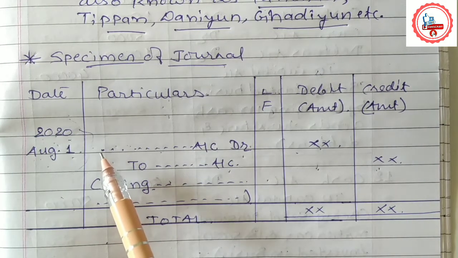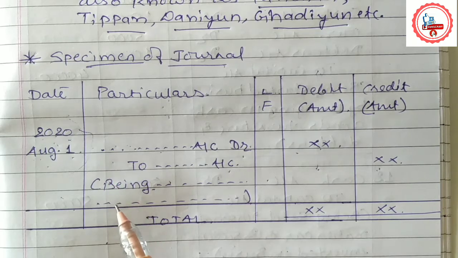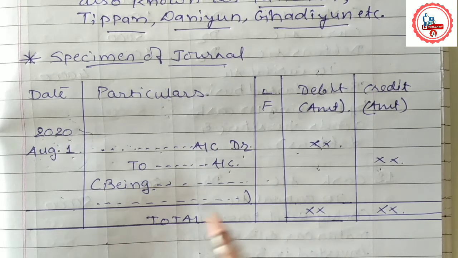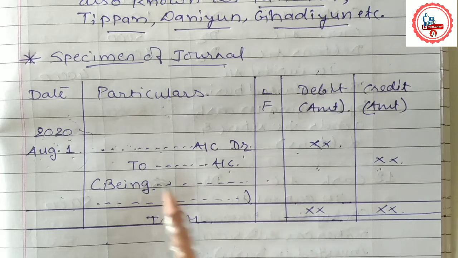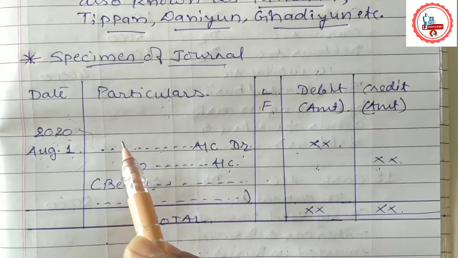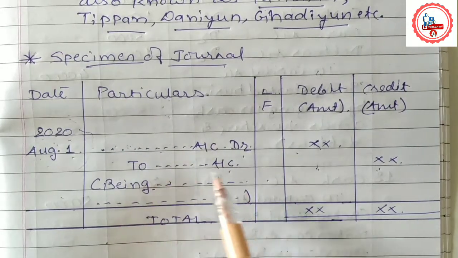Suppose salary paid of rupees 5,000 is given. We have two accounts involved in this transaction: salary, which is an expense, and cash, which is going out from the business. Salary is a nominal account and cash is a real account. Salary will be debited and cash will be credited.